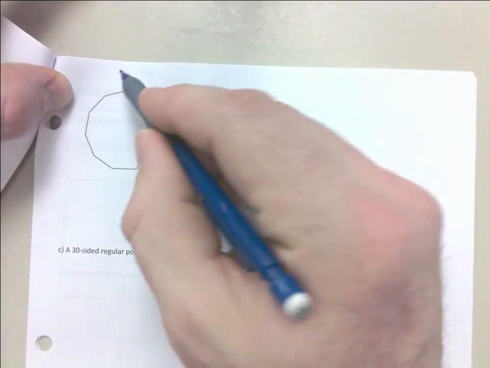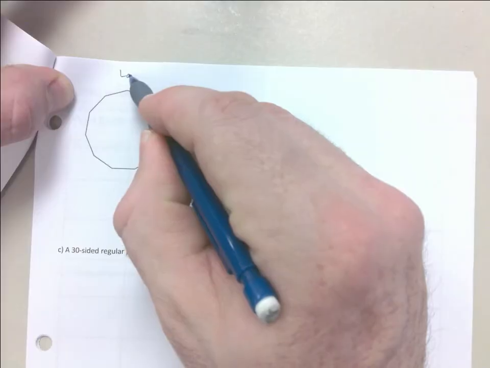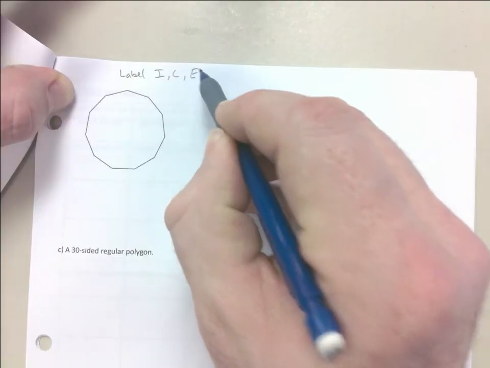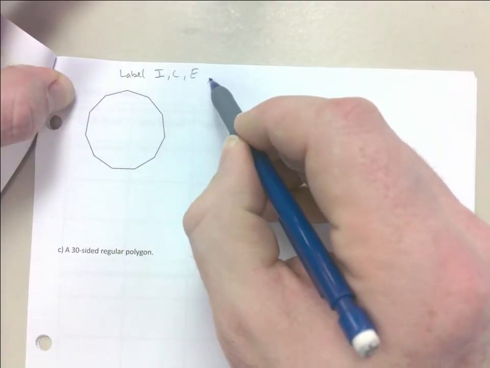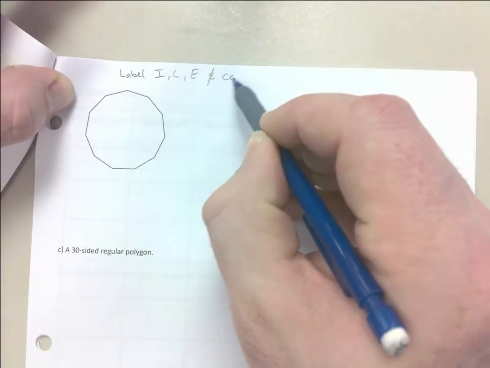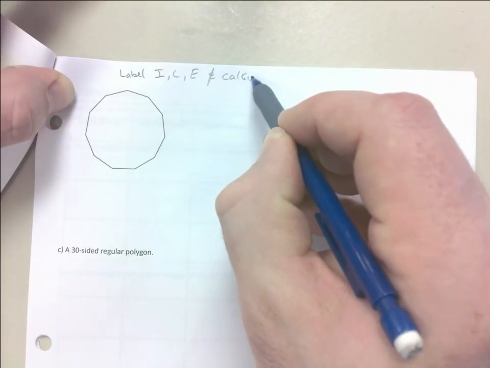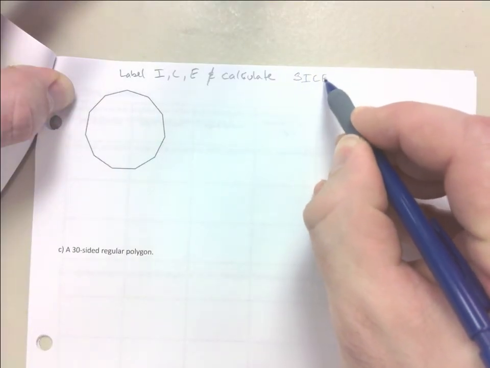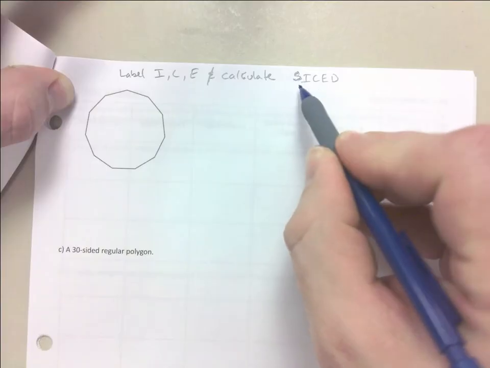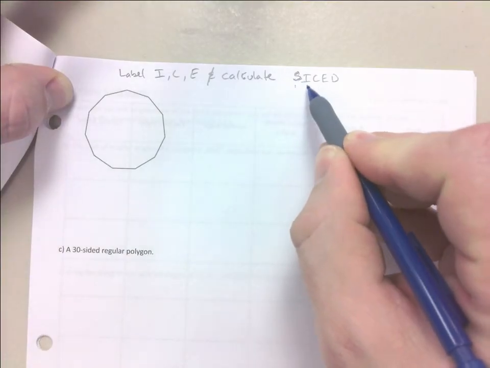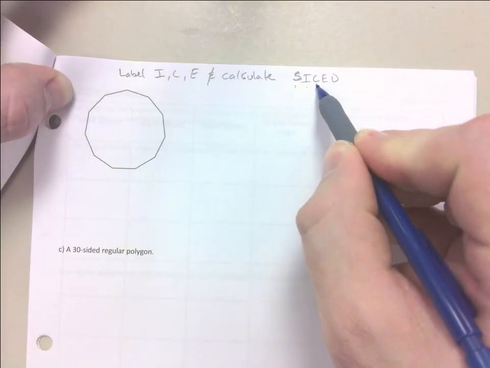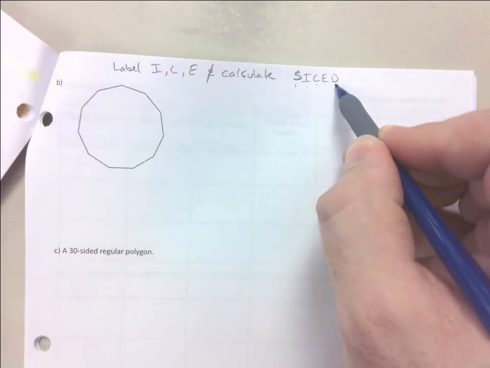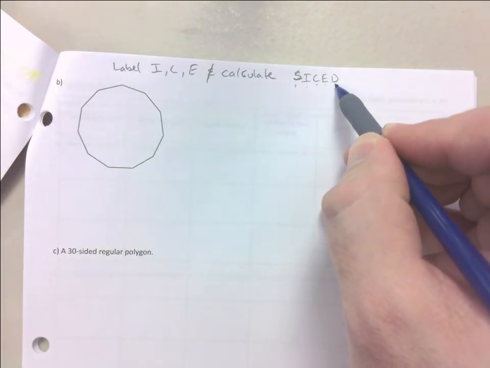So I want you to, for all of these, label, if you can, ice and calculate SICED. What does that mean? I want you to find the sum of all interior angles, the measure of one interior, the measure of one central, exterior, and diagonal. I need you to know how to use the formulas.